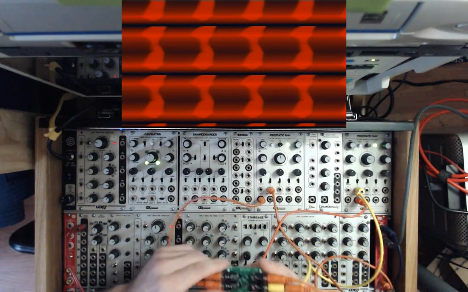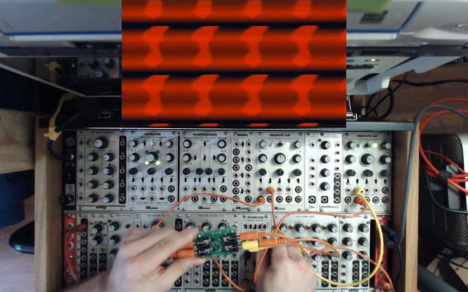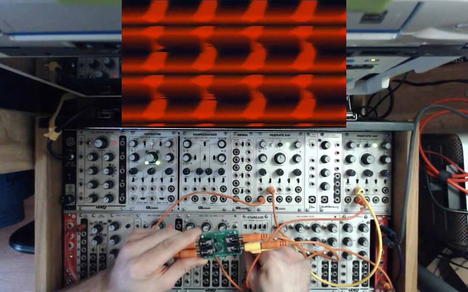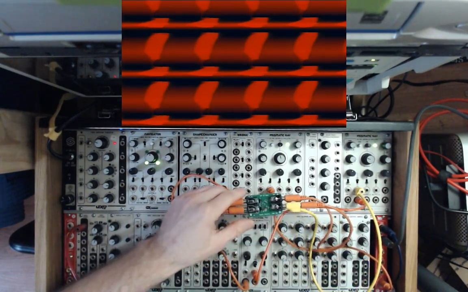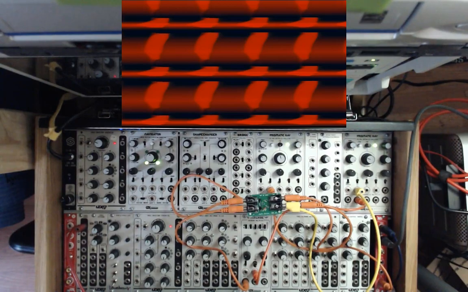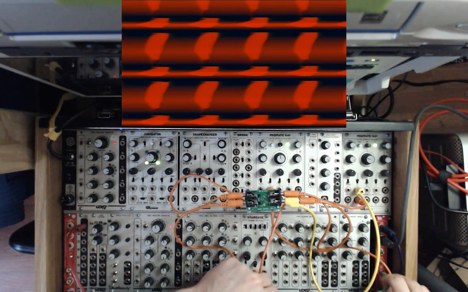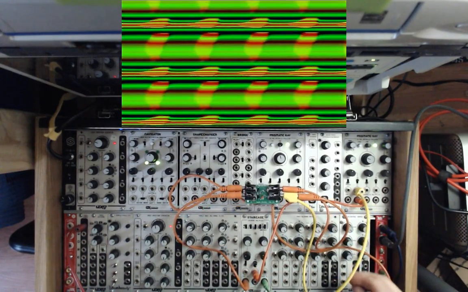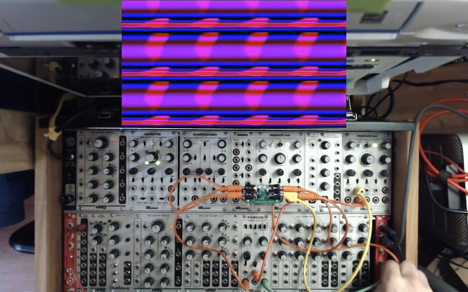Yeah, this is pretty sweet. And this is only just with one color. Let's throw in another color from the staircase. I get a shorter cable. And we'll do blue.